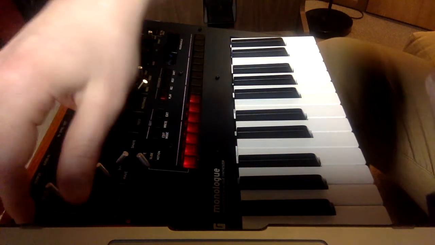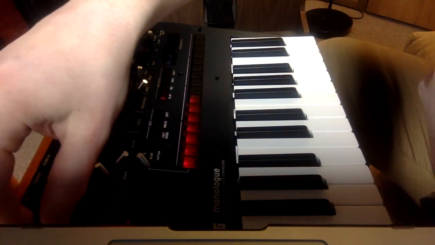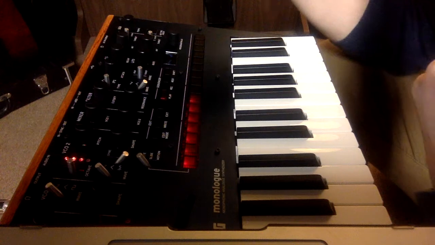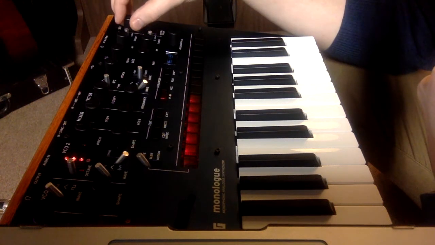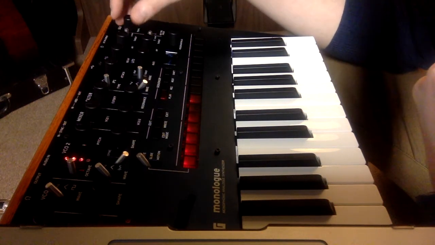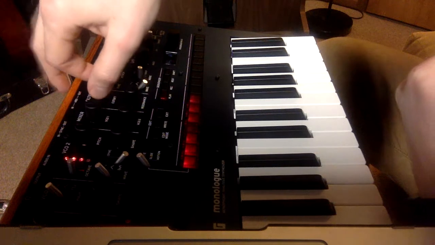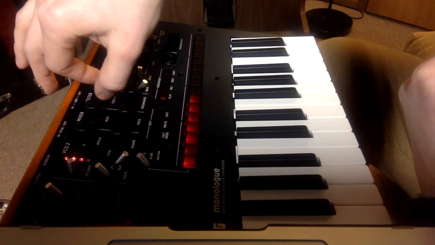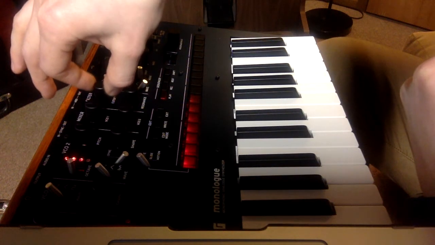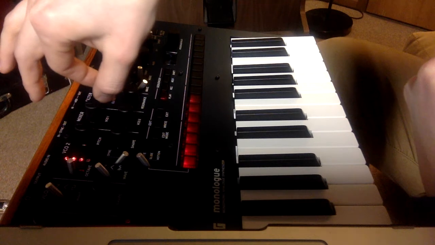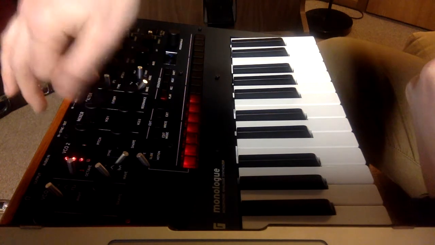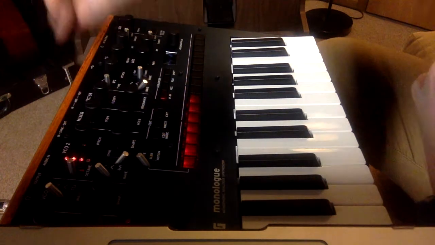Cool thing is that you can then play over, or you can mess with things as the sequence is rolling. So we're gonna drop this BPM down a bit. These cutoff fades are really fun to do. You hear that all the time in electronic music.